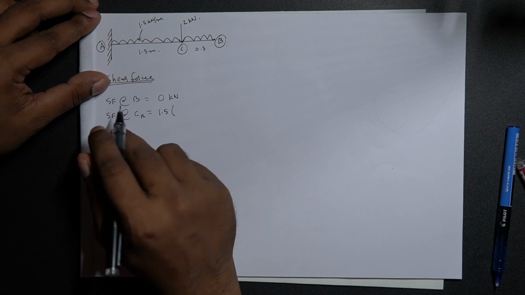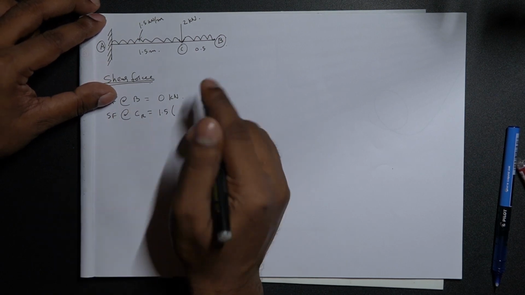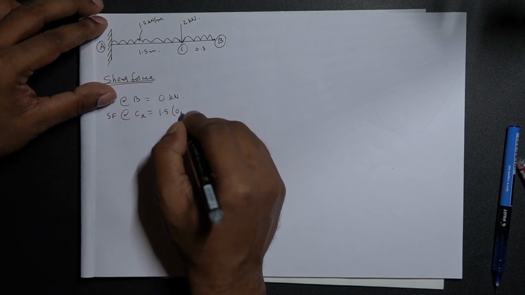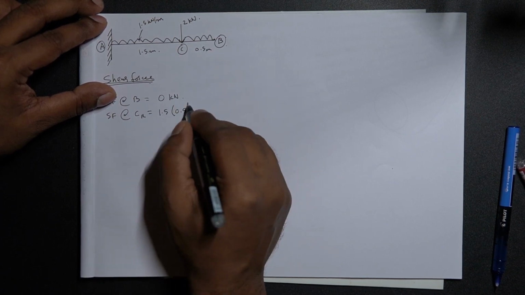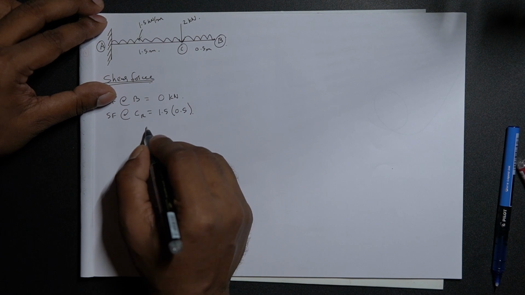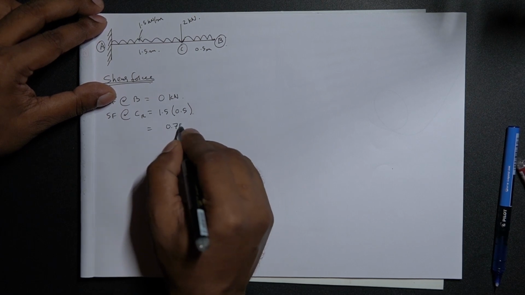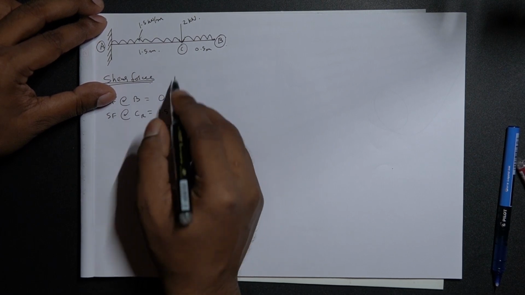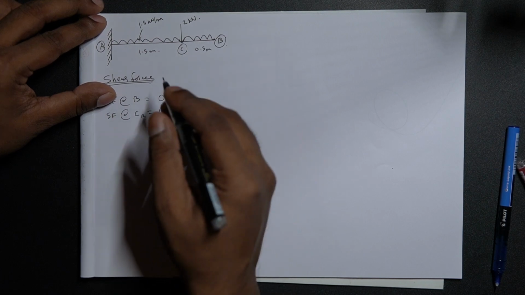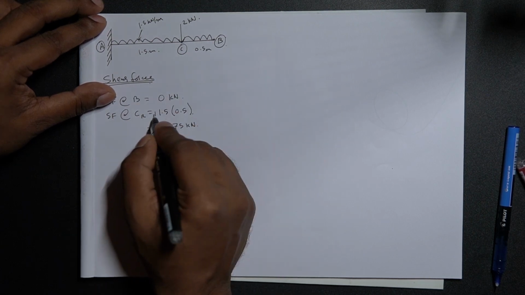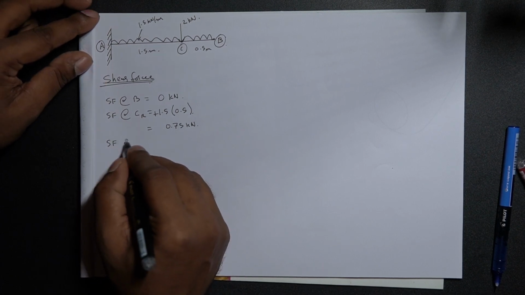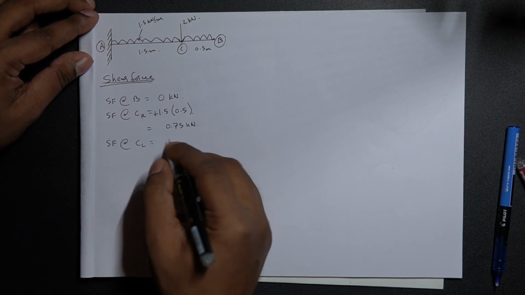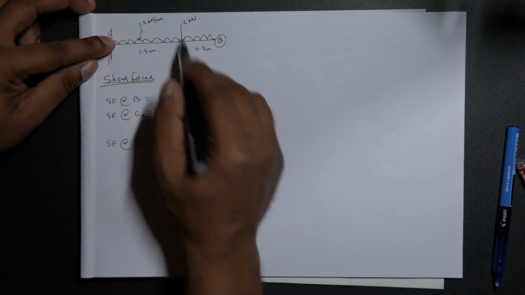Shear force at C, towards the right of C, it is 1.5 times 0.5, because the length is 0.5 meter. So this will give us 0.75 kilonewtons. Since it's acting downwards, the right hand side of the section is positive. Shear force at left of C, that would be again a UDL of 1.5.